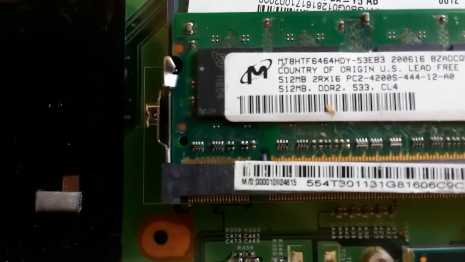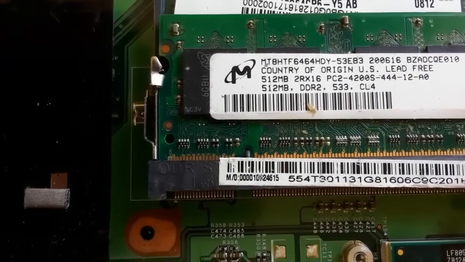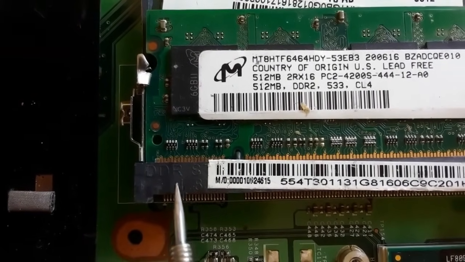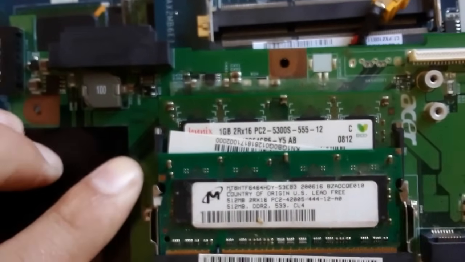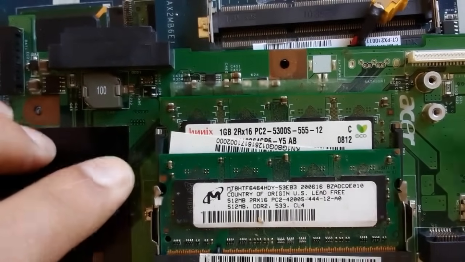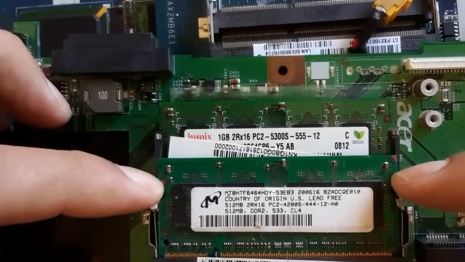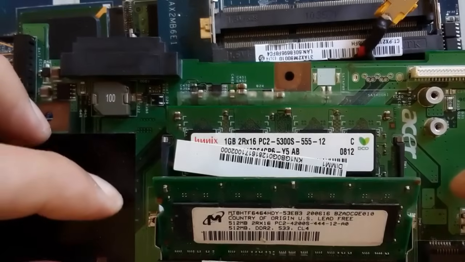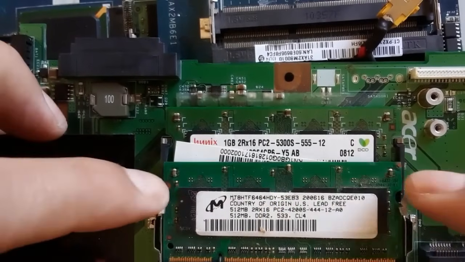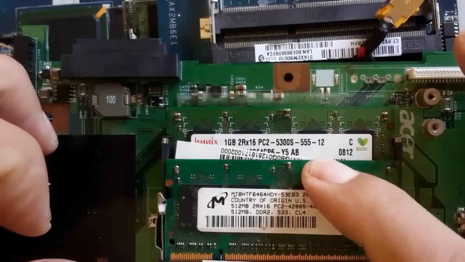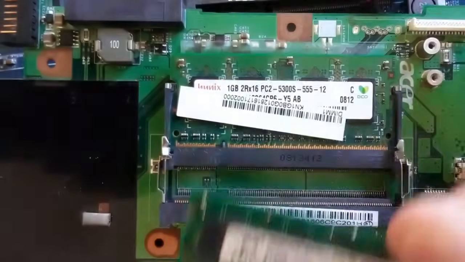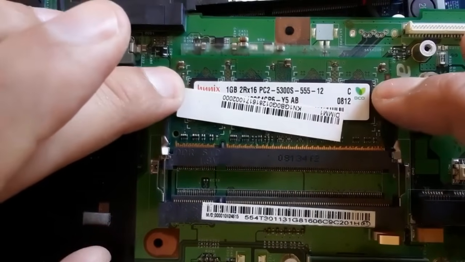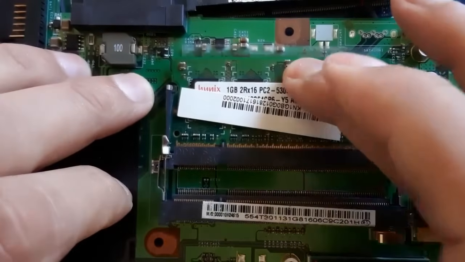As you can see here, it seems that this is DDR2. Of course, we have 1.8 volts. So this is DDR2 RAM. As you can see, these are 2 RAM chips. You can just pull these bars or arms and the RAM will be removed easily. Just pull the arms and the RAM will be removed.